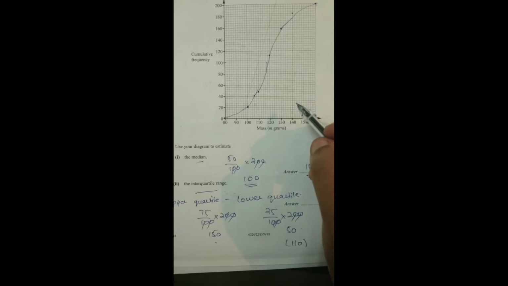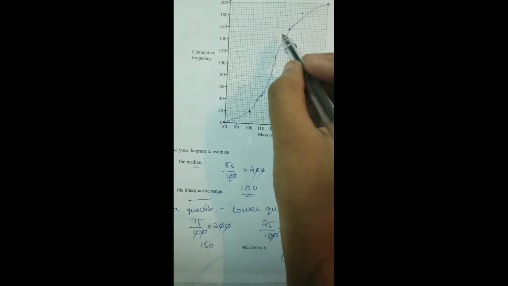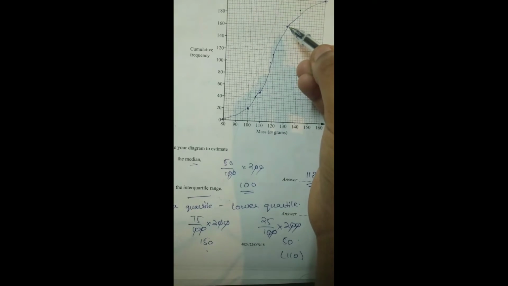So we can take it 110, and at this point 150 the reading is 128.